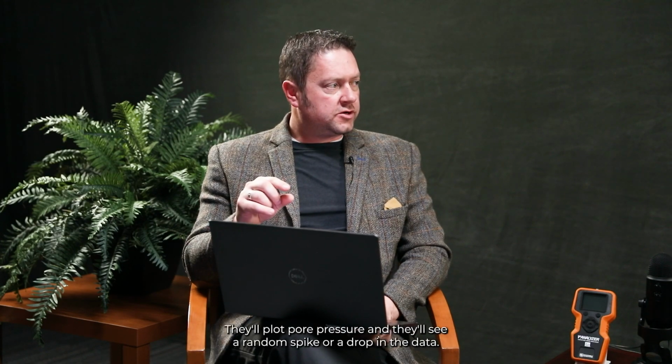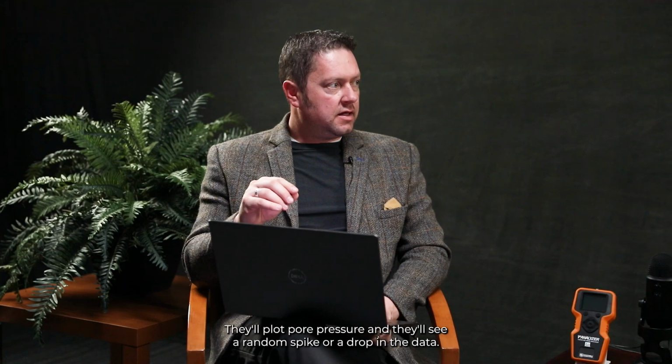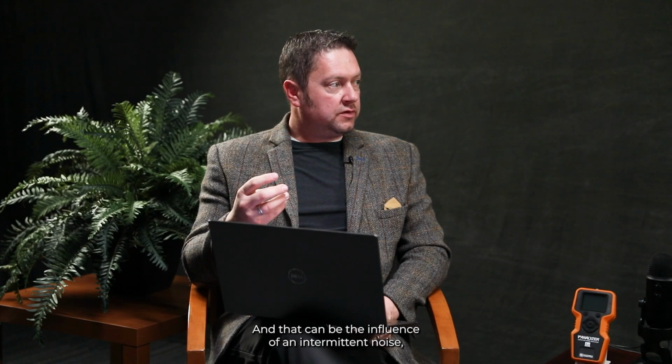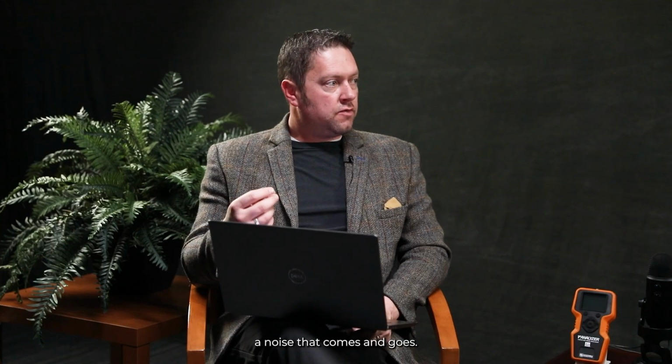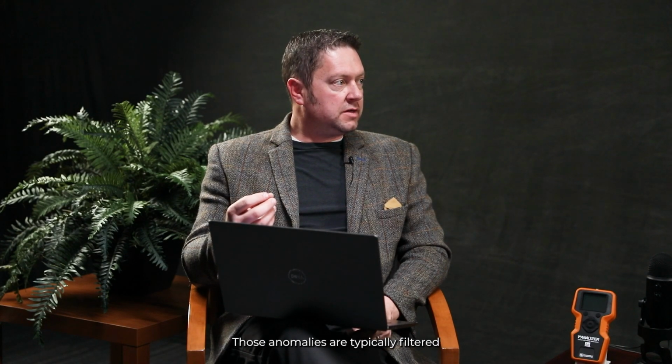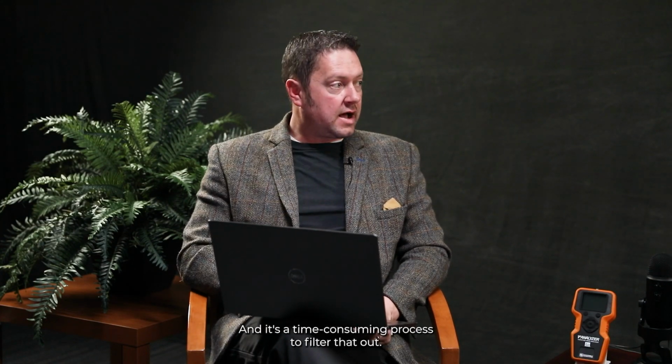If it's a piezometer, it'd be pore pressure. They'll plot pore pressure and they'll see a random spike or a drop in the data, and that can be the influence of an intermittent noise, a noise that comes and goes. Those anomalies are typically filtered out of the data set by the person reviewing the data, and it's a time-consuming process to filter that out.